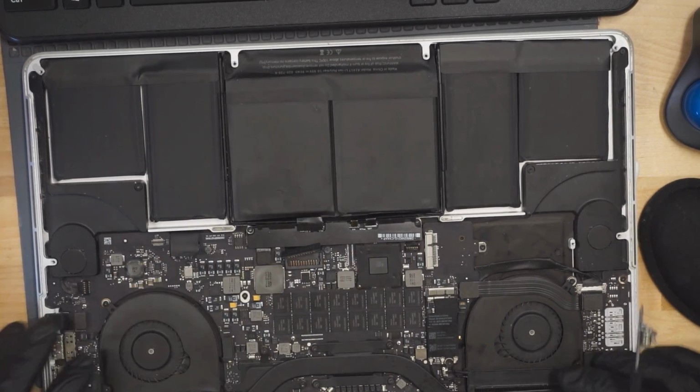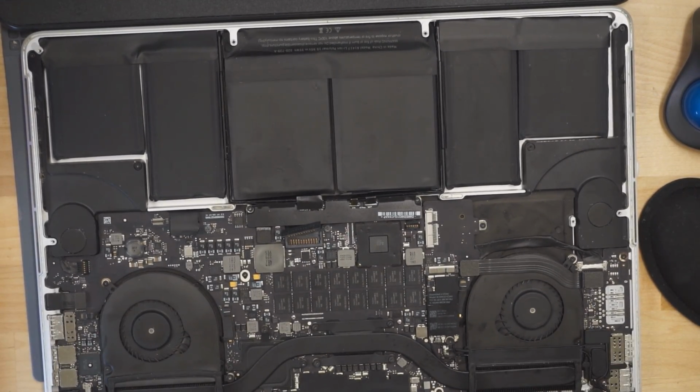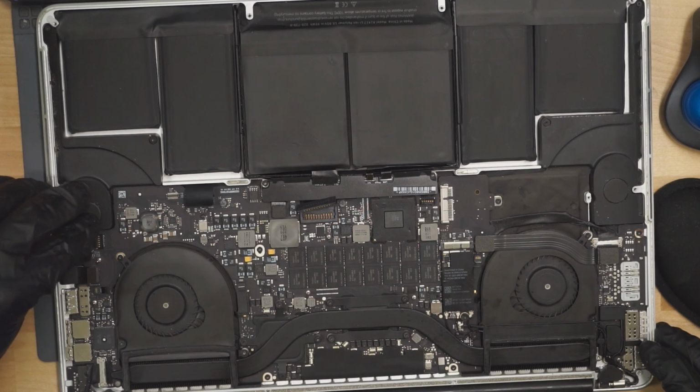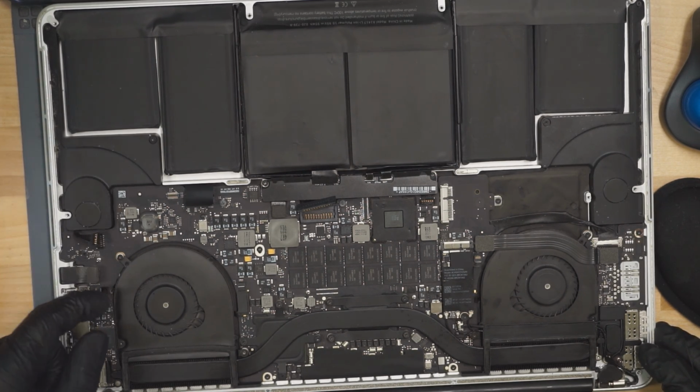This is an 820-3332 board. They say it doesn't turn on, but is that really the case? Something tells me you're a U8900 issue masquerading as a no power. Nope, you are indeed dead. 30 milliamps taken, no turning on. Let's get to the bottom of this. Let's unplug everything from this MacBook and see why it doesn't want to turn on.